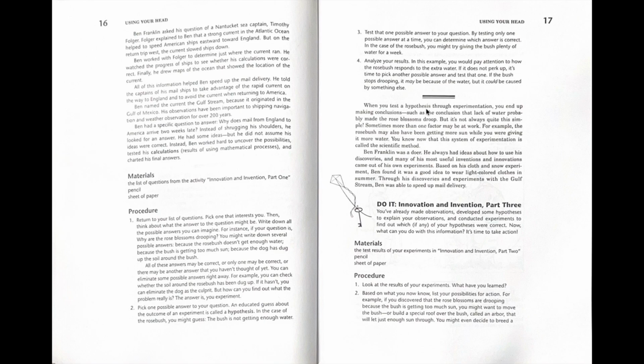When you test a hypothesis through experimentation, you end up making conclusions, such as the conclusion that lack of water probably made the rose blossoms droop. But it's not always quite this simple. Sometimes more than one factor may be at work. For example, the rosebush may also have been getting more sun while you were giving it more water. You know now that this system of experimentation is called the scientific method.